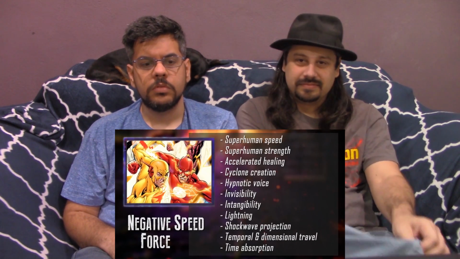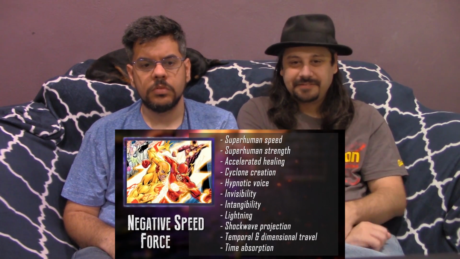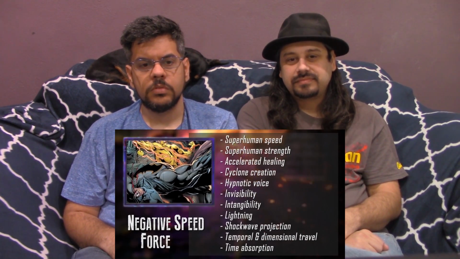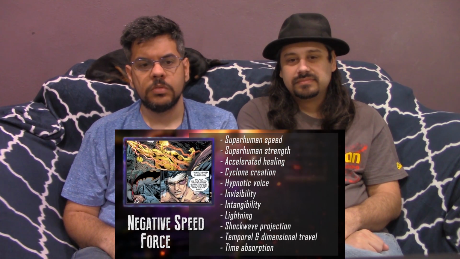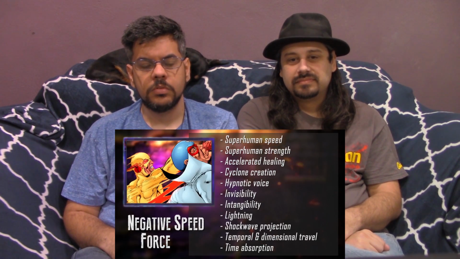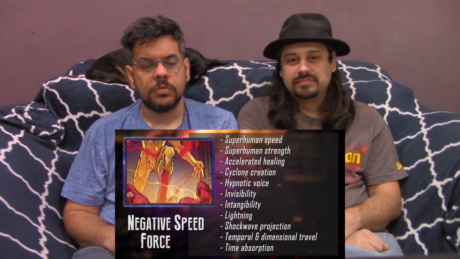Thawne draws his powers from the negative Speed Force, which he generates with every step he takes, just like Barry does with the regular Speed Force. The negative Speed Force gives Thawne access to many of the Flash's powers, including his mind-bending super speed, enough to travel all across time and space in days. He can keep up with and surpass other speedsters like Barry and Wally.